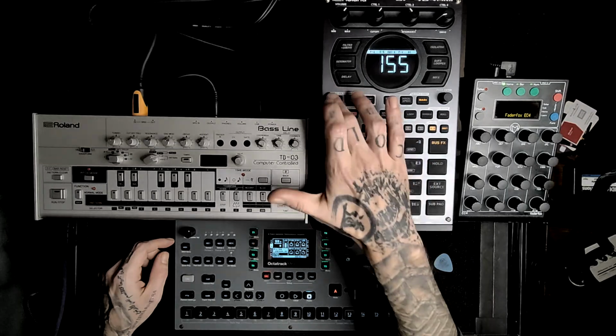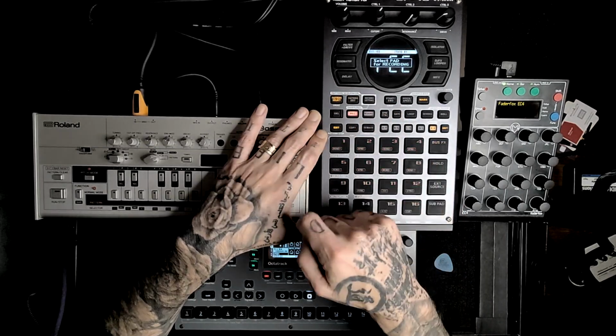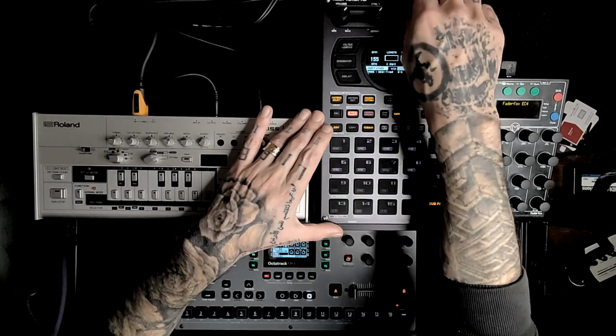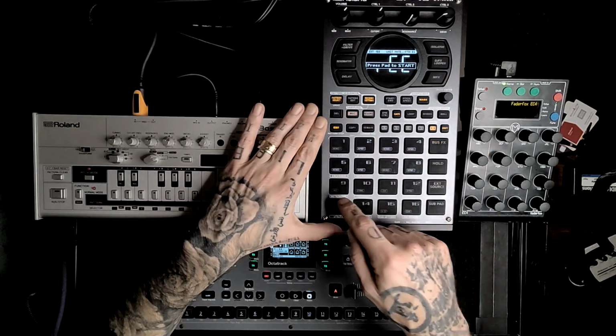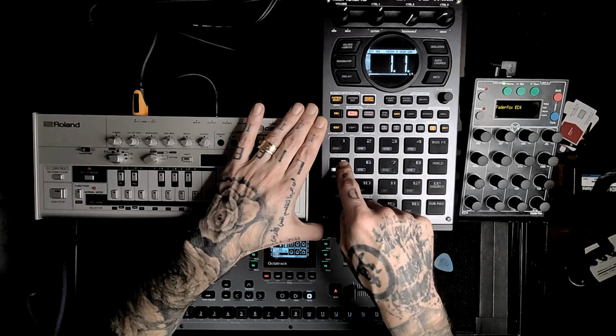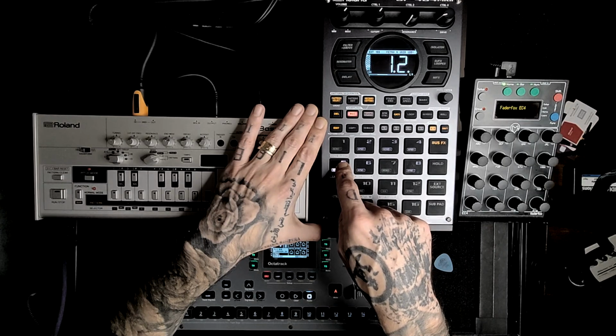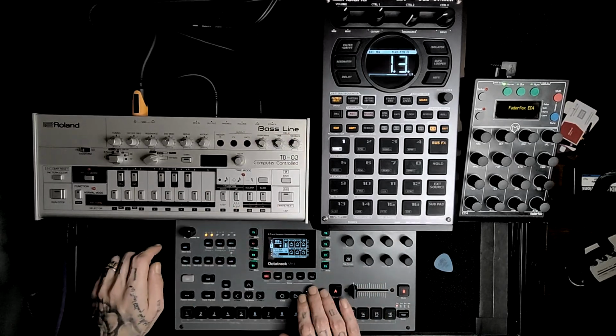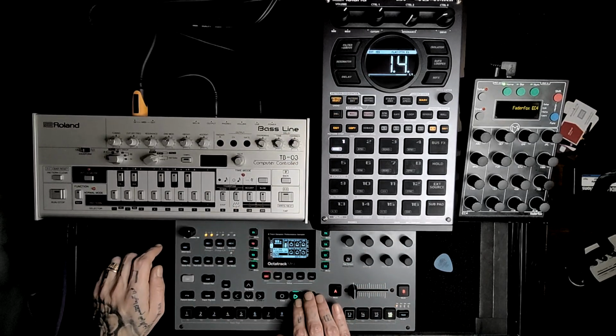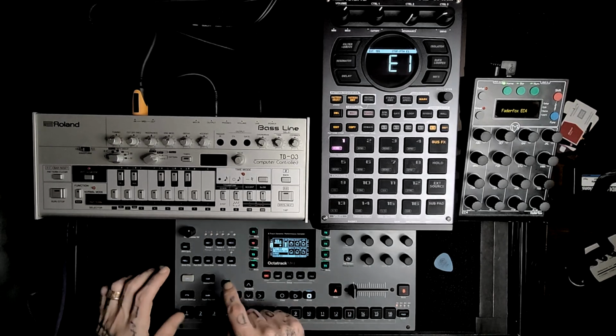And all right, now we have to record a pattern. So 1 bar, record, and the pad is the right.